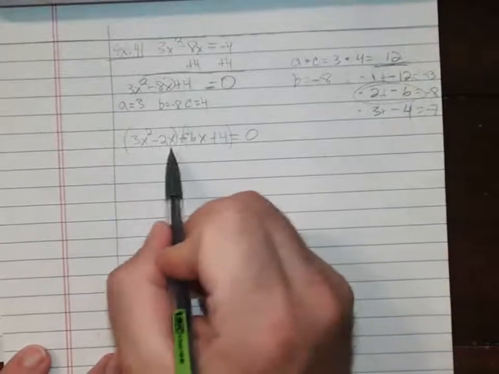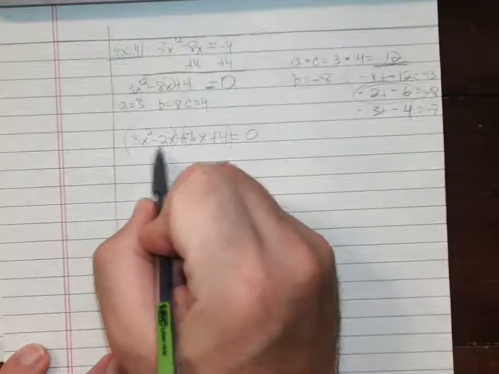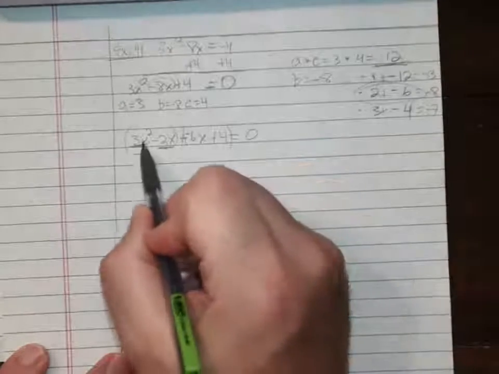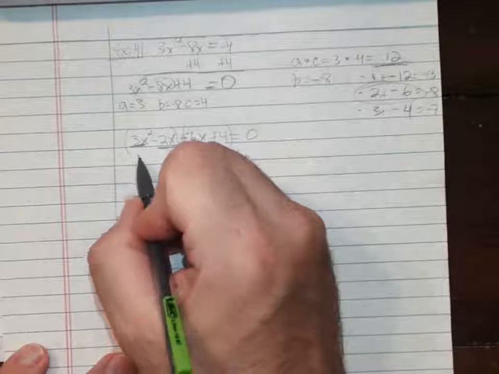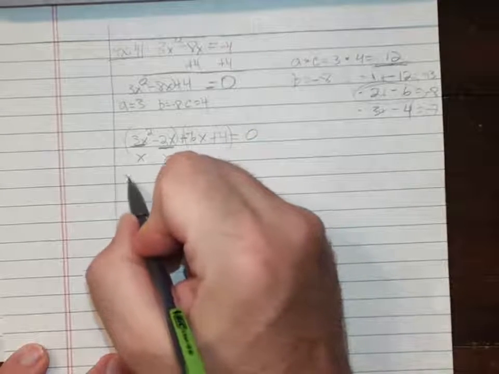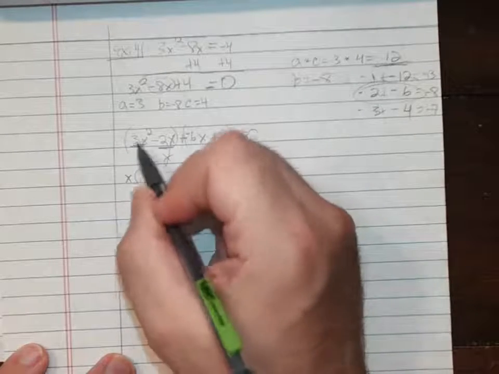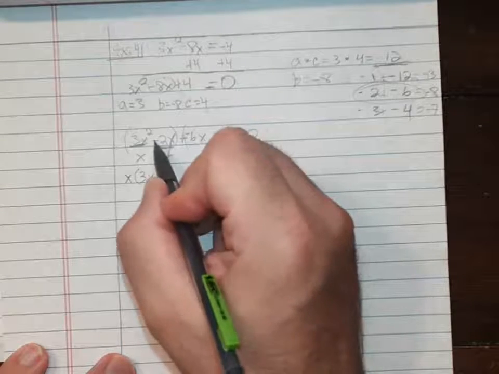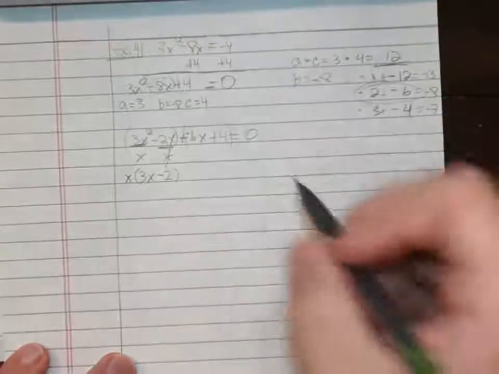So I'm going to factor out the GCF of this first group. It looks like 3 and 2 have nothing in common. That's a bummer. But they do have the x squared and the x have at least one x in common. So I'm going to factor that x out. 3x squared divided by x is 3x. These x's over here cancel. I'm left with minus 2.